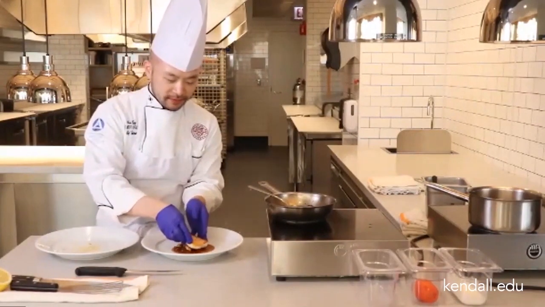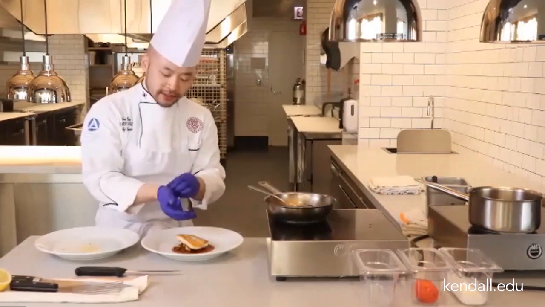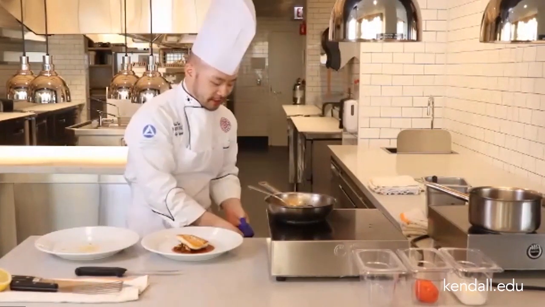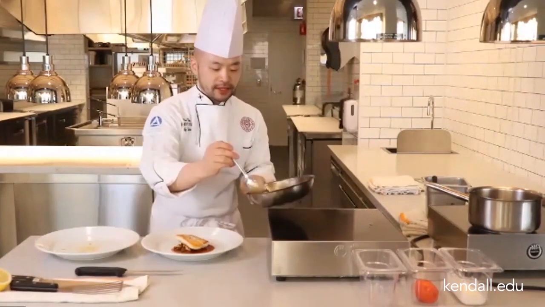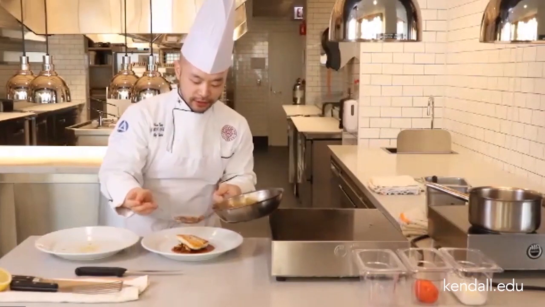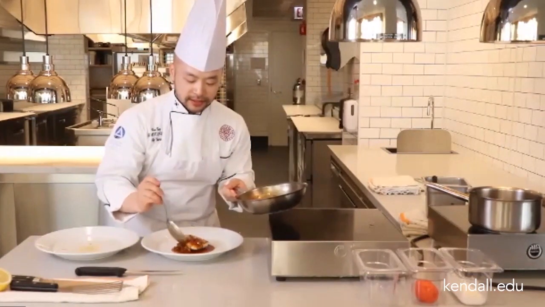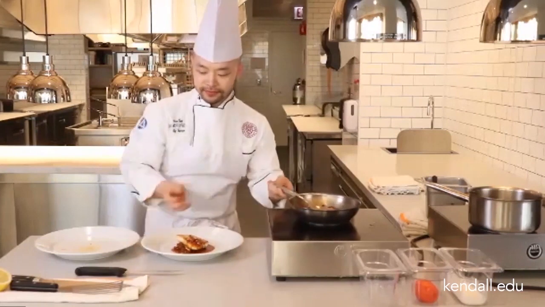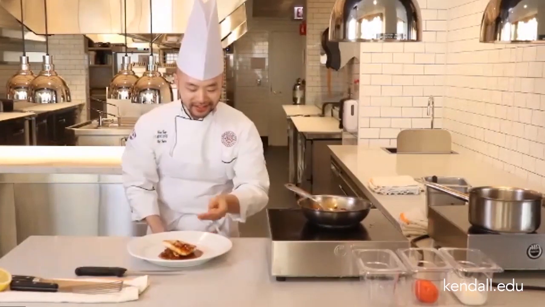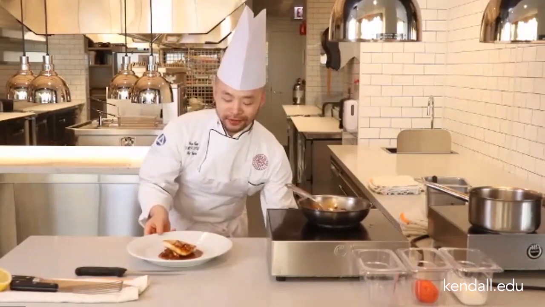Place it right on here. So I create my height. I also have my color. And one last note, just before I present, just a little bit more accent on the fish itself. And everybody, here we have our classical preparation of a seared halibut with a wild mushroom ragu.